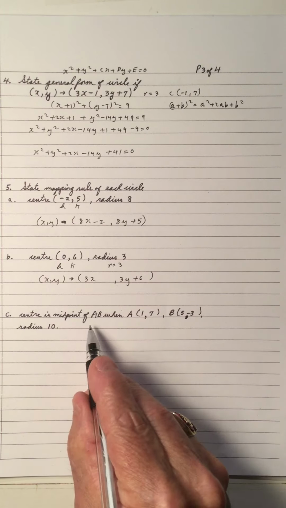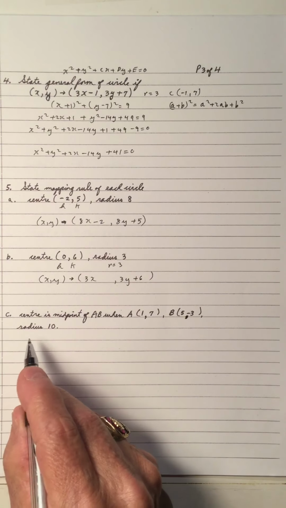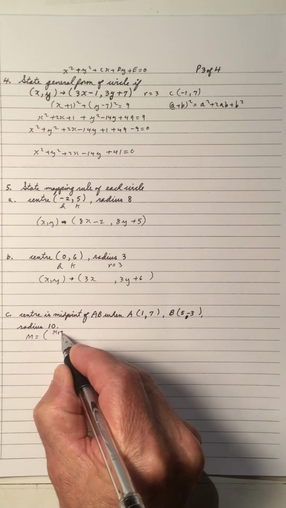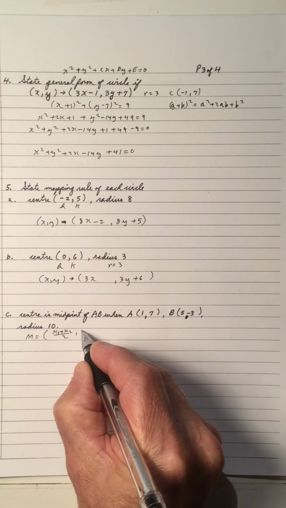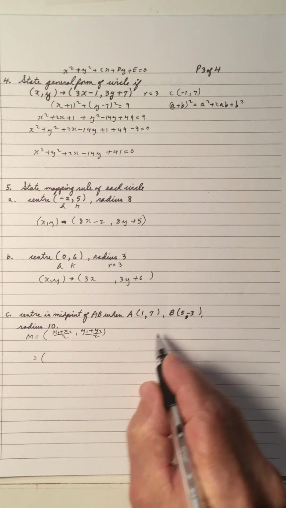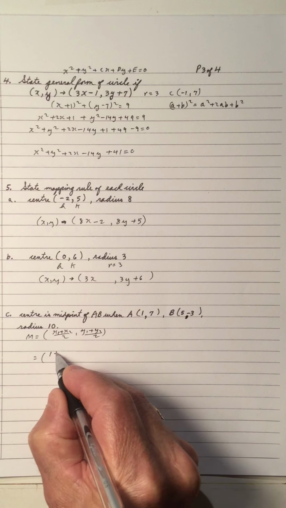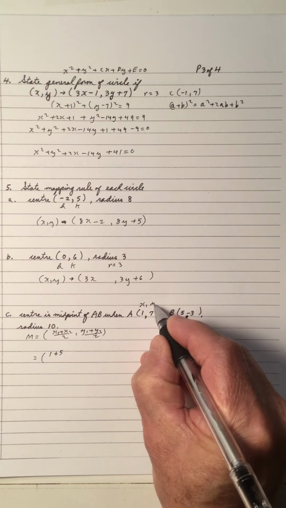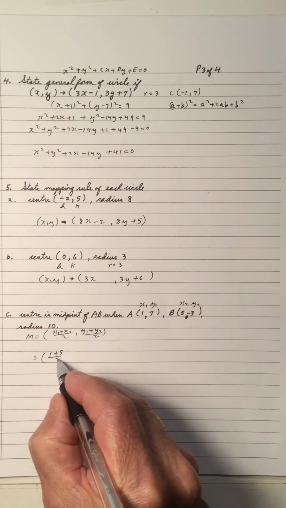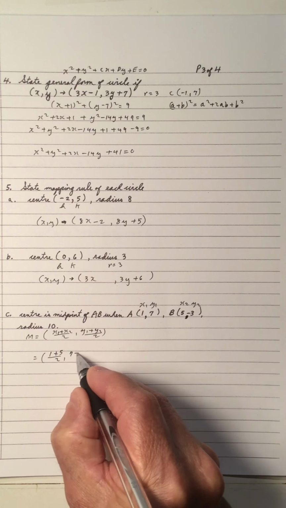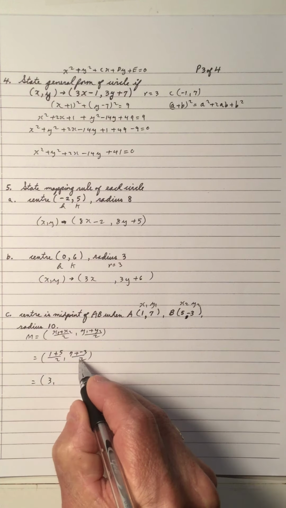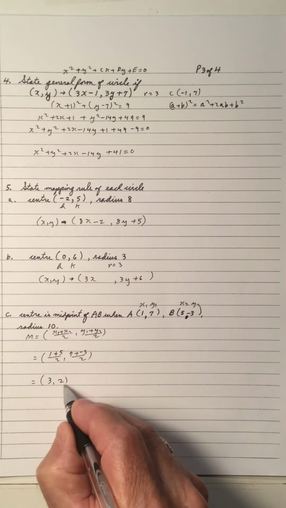The center is the midpoint of AB, and the radius is 10. So we got a radius of 10, so the midpoint formula is add up the x's and add up the y's. Midpoint is the average of the ordered pairs. So the average of 1 and 5, so this is x1, y1. This is x2, y2. So 1 plus 5 over 2, and 7 plus negative 3 over 2. So 6 over 2 is 3, and 4 over 2 is 2.